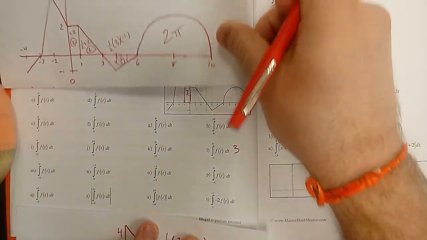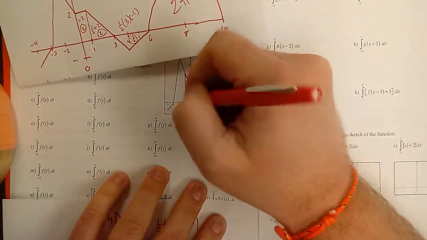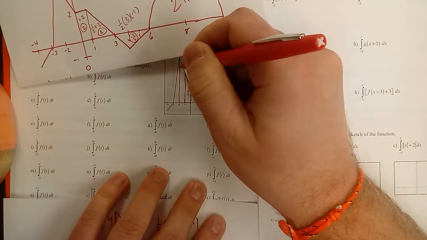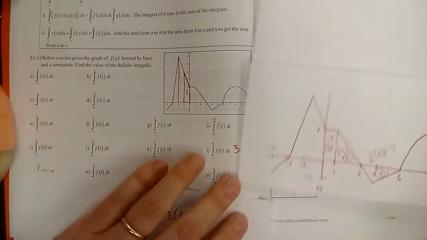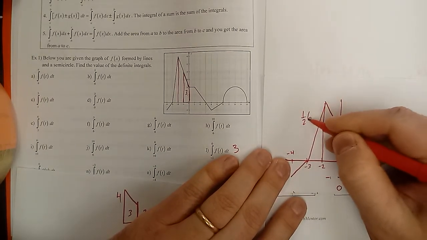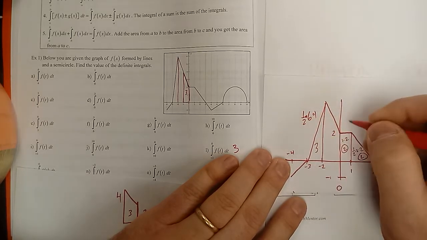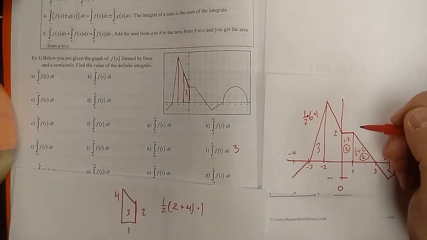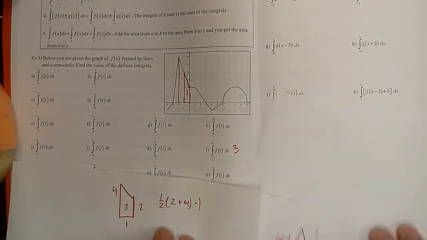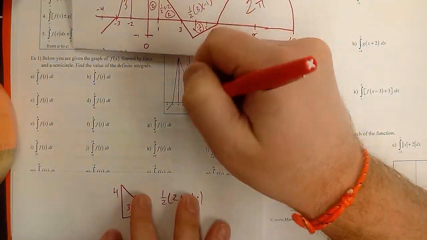M says, now let's go from -3 to 0 and get this whole shape. So for me, what I do for this is I would break this up into this triangle right here. Its height is 6. So it's 1/2 times 6, and then its base is 1. So 3. We have, wait, oh, that's the y value too. Okay. So we have 3 here.